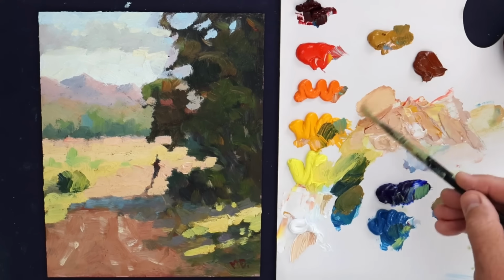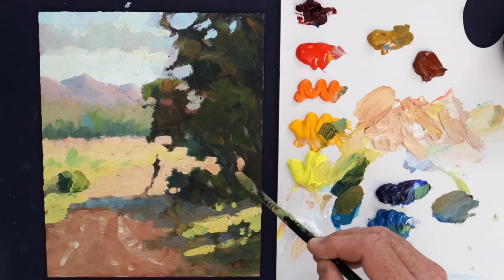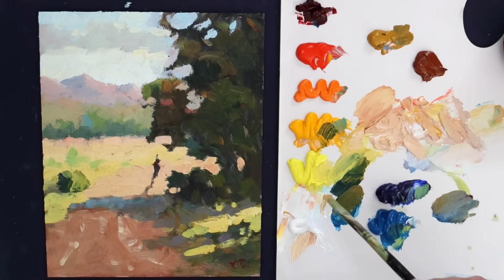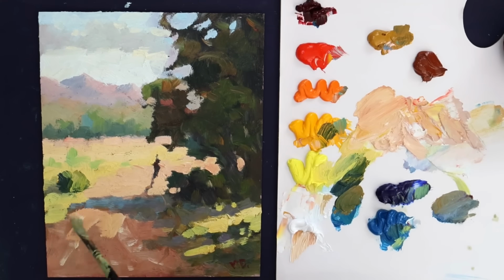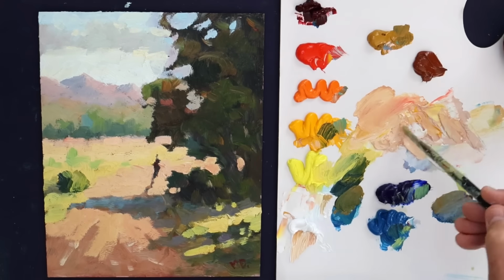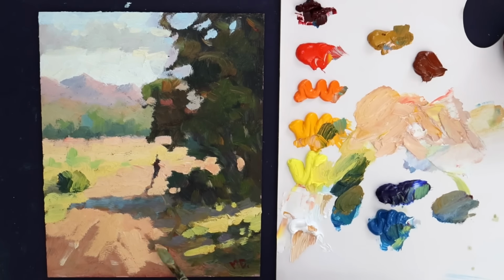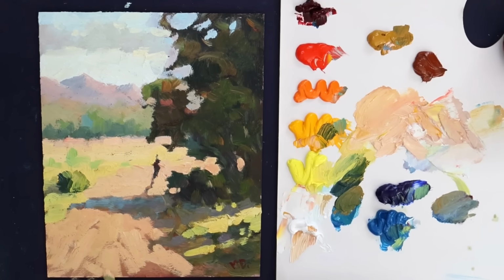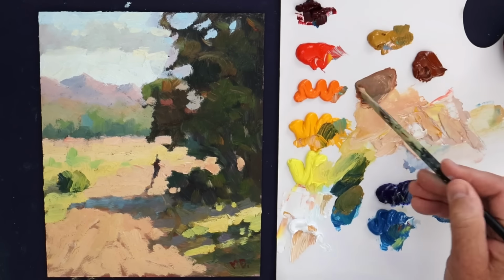You can see the value contrast between the light on the road and the grass is very, very close in value. And that once again makes the scene look much more light-filled. Bigger strokes, letting some of the underpainting show through for extra texture and those markings that you find on a road like this. Direction markings.